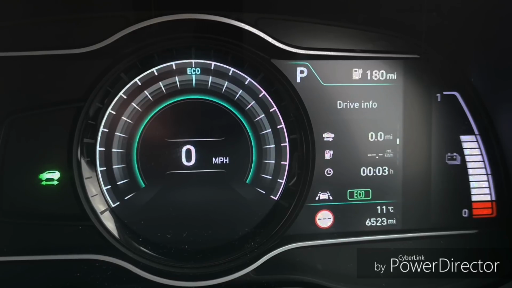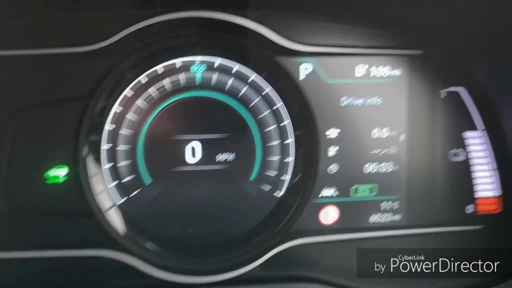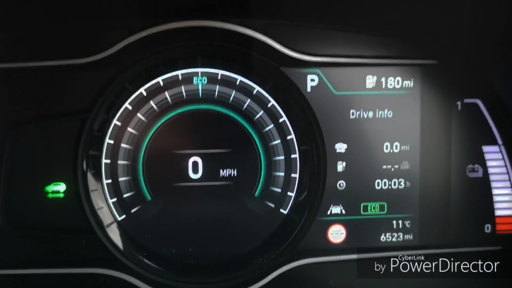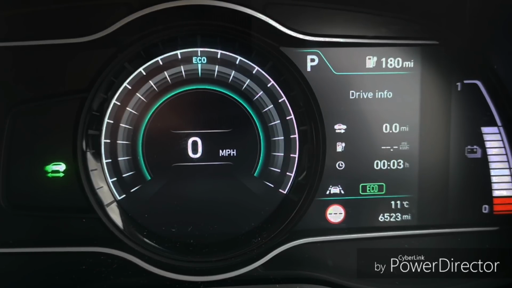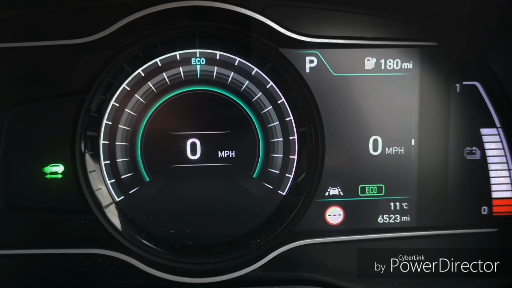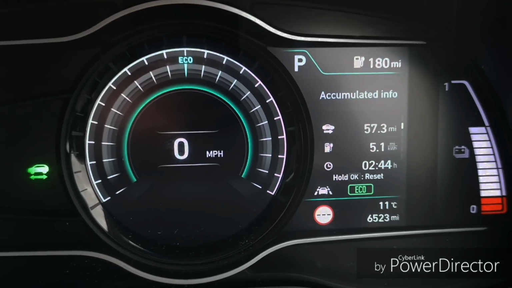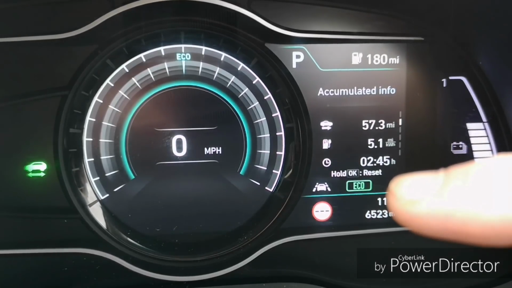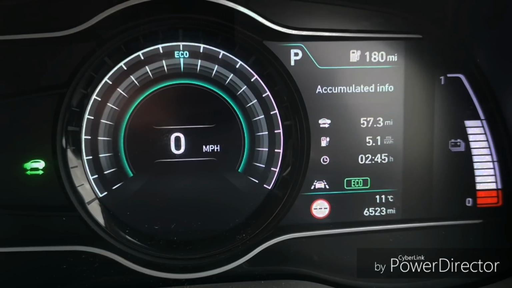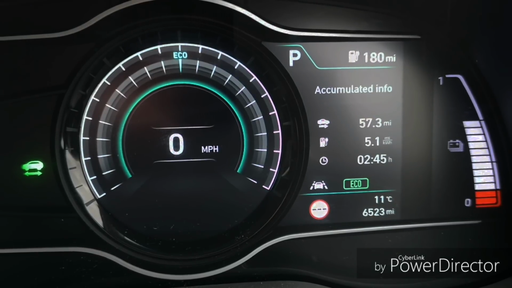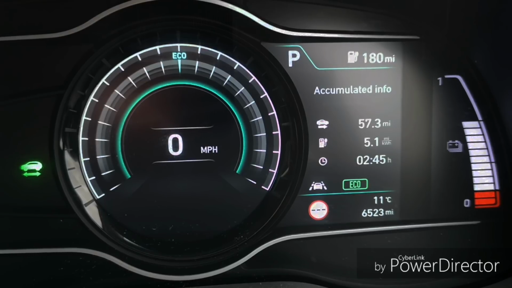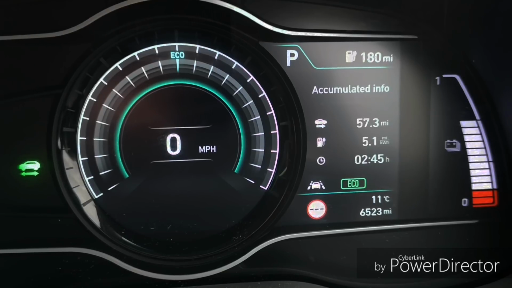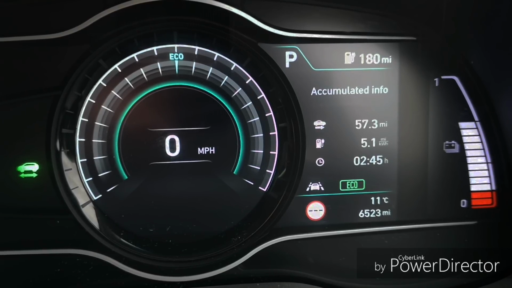So if I press and hold the select button, as I'm doing right now, let me just show you what I mean. I'm still pressing and holding it, and nothing is happening whatsoever. So if I go up one level, I still don't know where these things are. Accumulated info, you've got at the bottom of the screen. Let's see if I can get my finger in there to show you. Hold OK for reset, it's just gone off. So if I press and hold that OK button, the select button, then it would reset those numbers. You can't do that in drive information. So accumulated information, you can reset. Drive information is only resettable by that automatic reset feature.